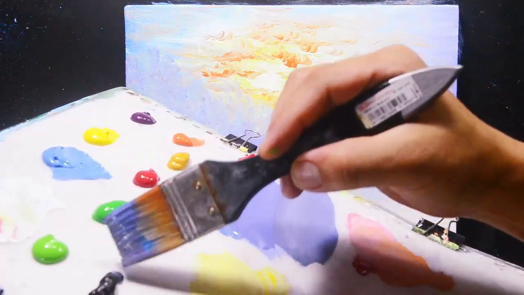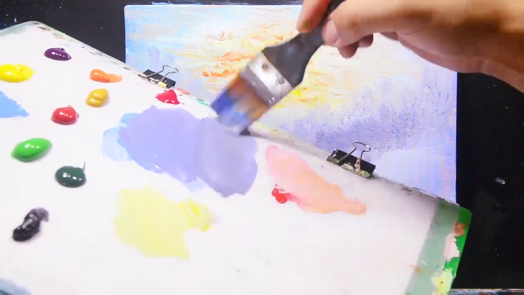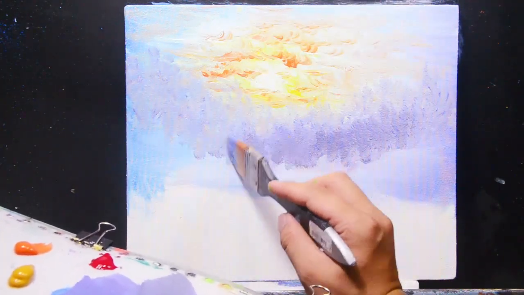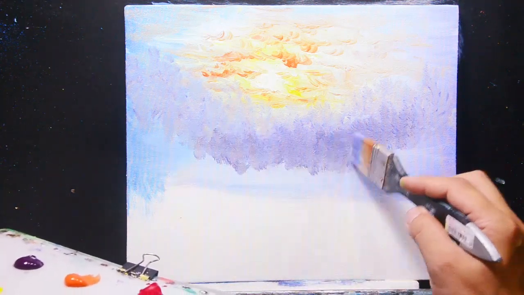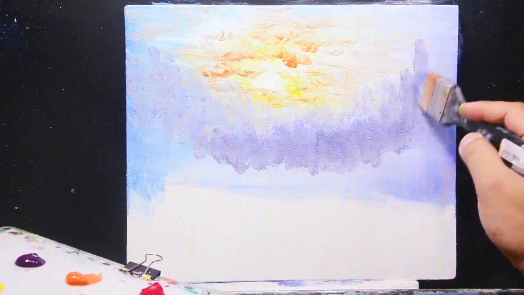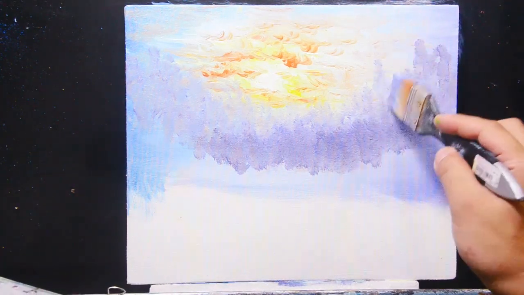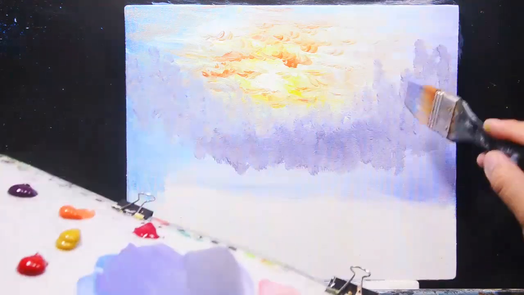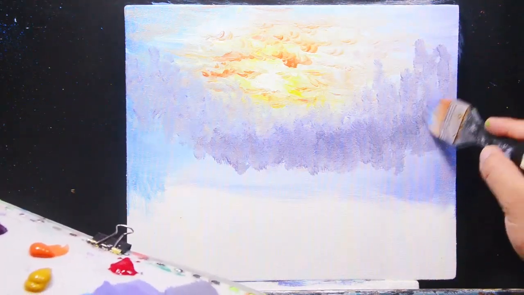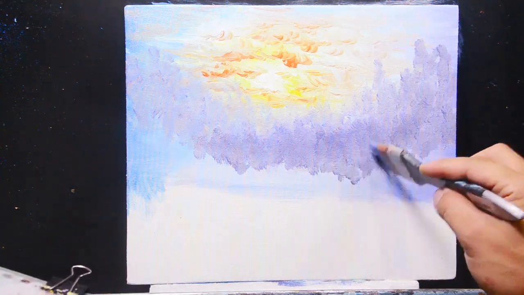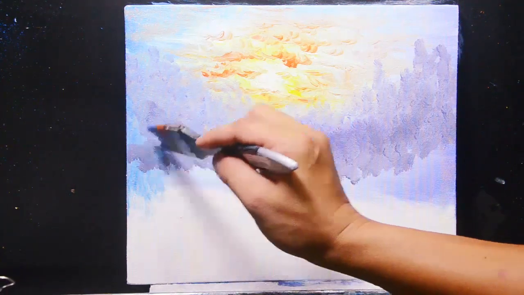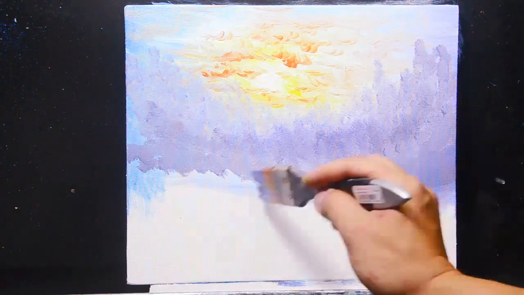Just add a small amount of Mars black at the very side to these two colors that I mixed. Create the darker blue violet here for my trees. For a more darker blue violet, just add more Mars black color for my trees here. So again, the darker blue violet here, going down.